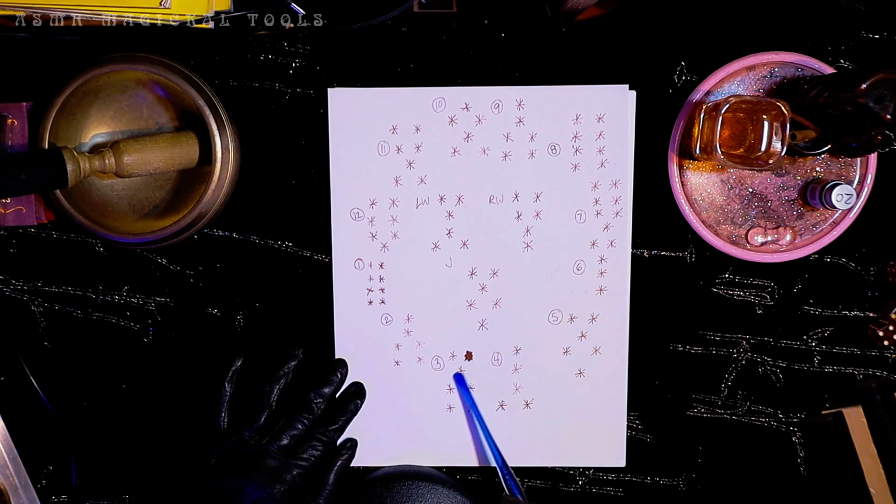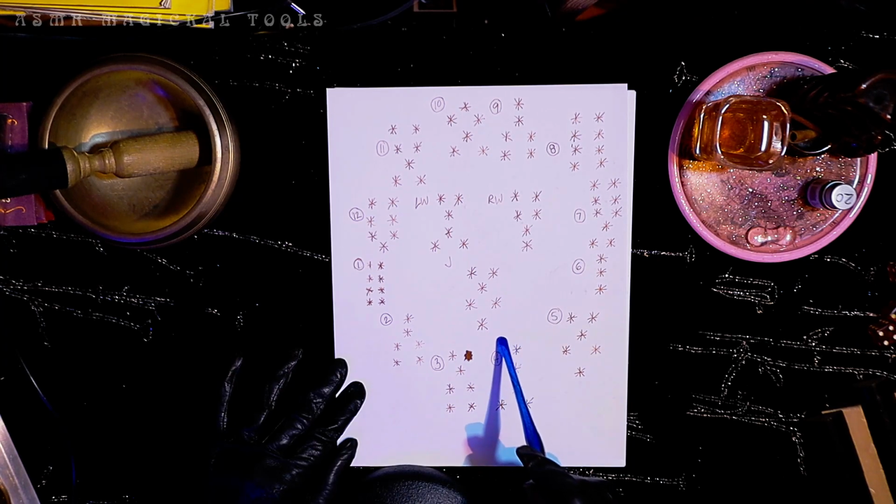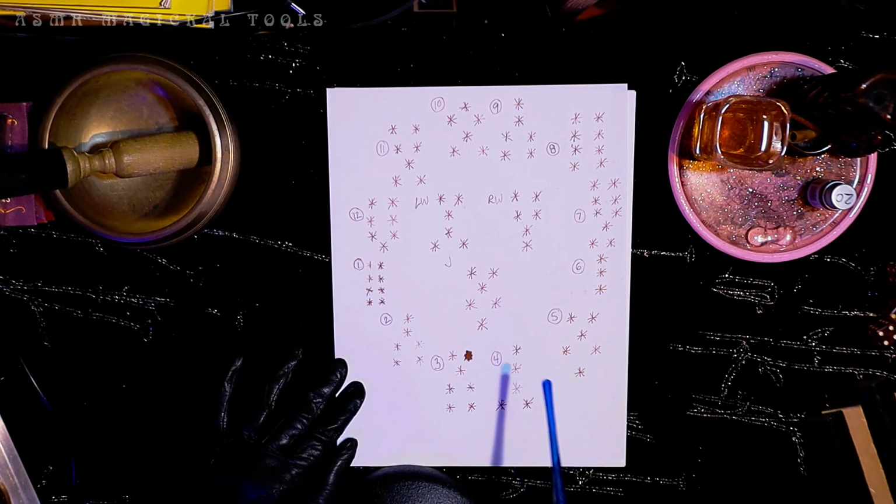So because we have Rubeus in the 3rd house, and then we come over here, and we have Cauda Draconis in the 4th house of home and family. The 4th house can also have to do with legacy related to the father, right?